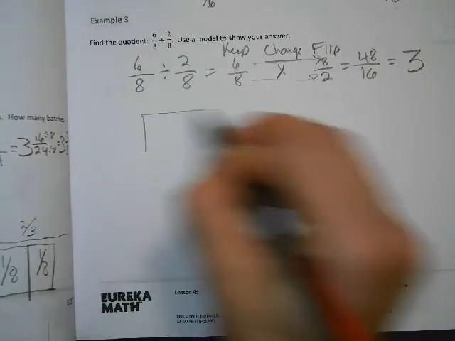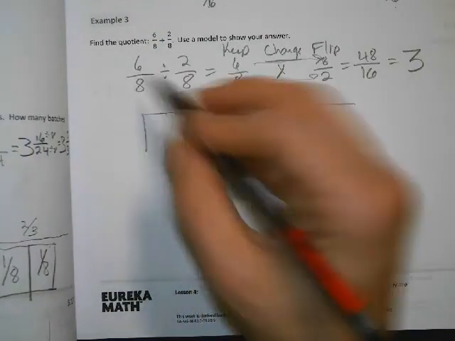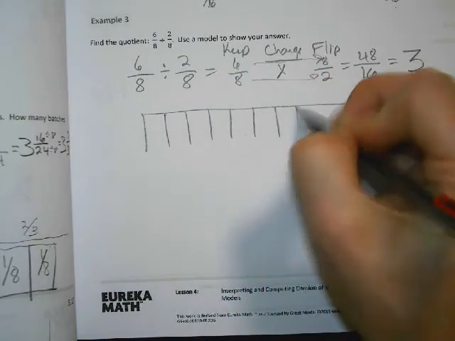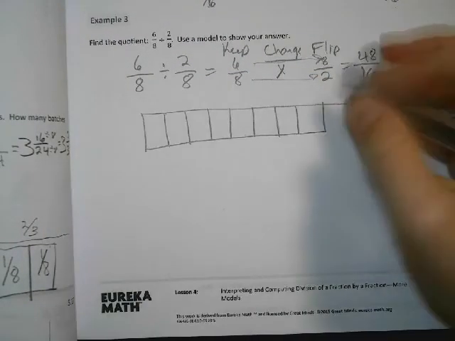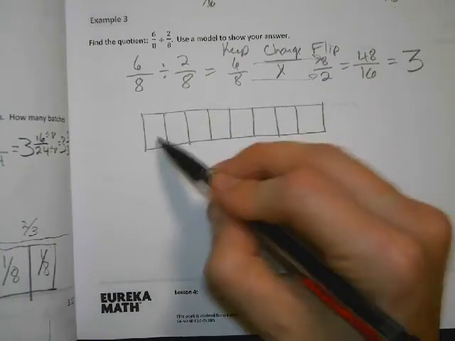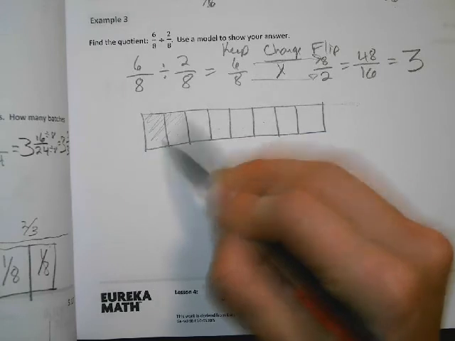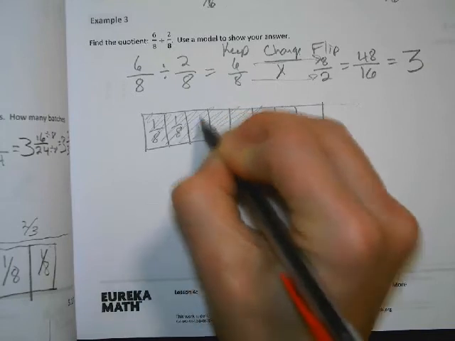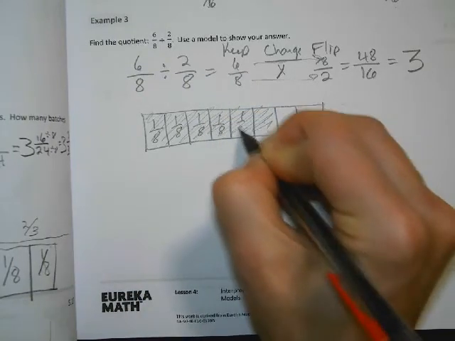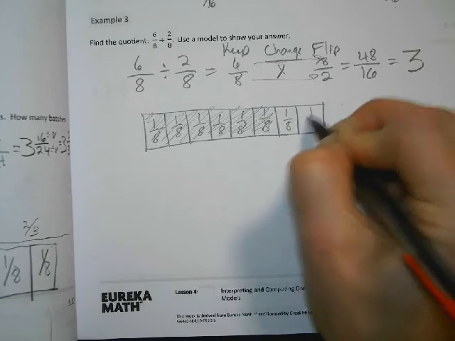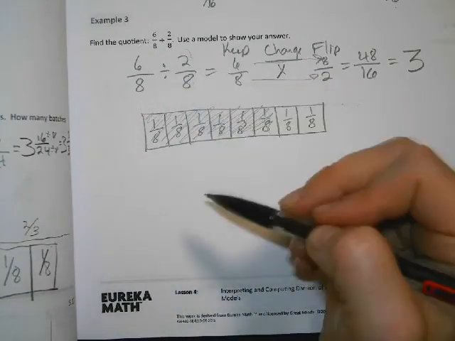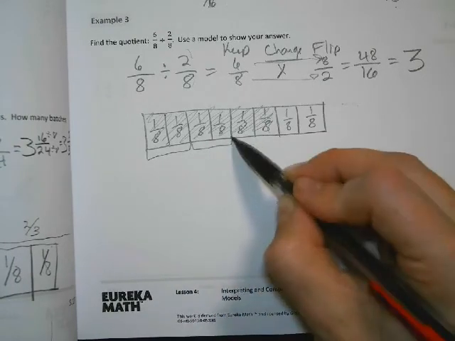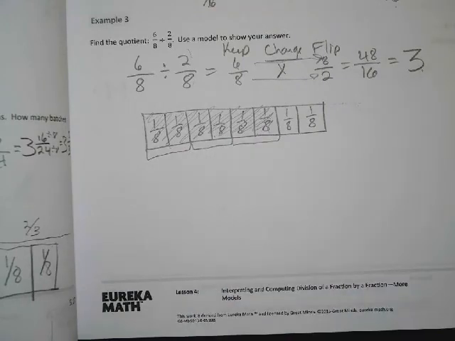Your proof is in the model. We have 8, so I need 6/8. So that's 1, 2, 3, 4, 5, 6, 7, 8. I only have 6 of those. So that's 1, 2, 3, 4, 5, 6 of them. I'm going to shade that in. And remember, each of these is all 1/8. And I need to see how many groups of 2/8 I have. So that's 2/8, that's 2/8, and that's 2/8. That's 1, 2, 3 of them, and that's why your answer is 3.